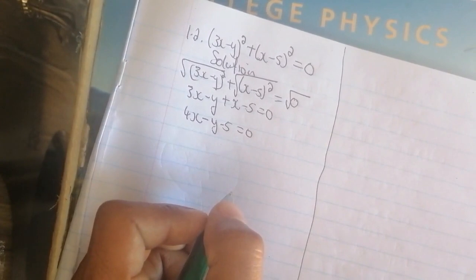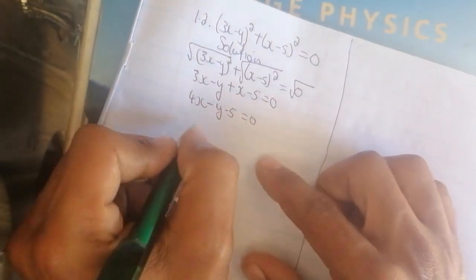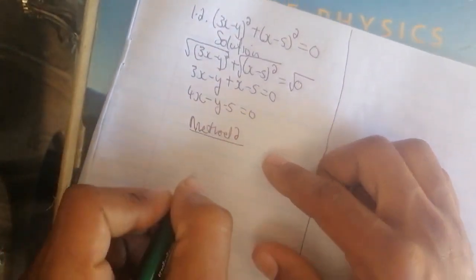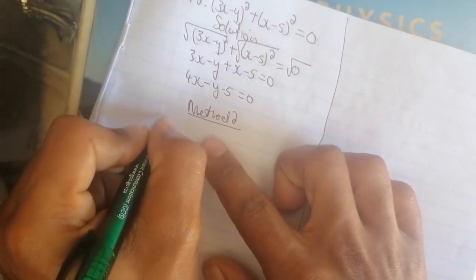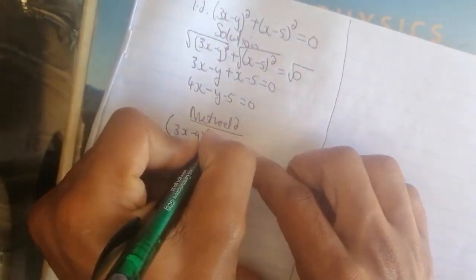It doesn't really get me anywhere. So how do I do this? Because they say solve for x and y. So the first method fails, and I will try to employ the second method. So I would copy down the original problem.